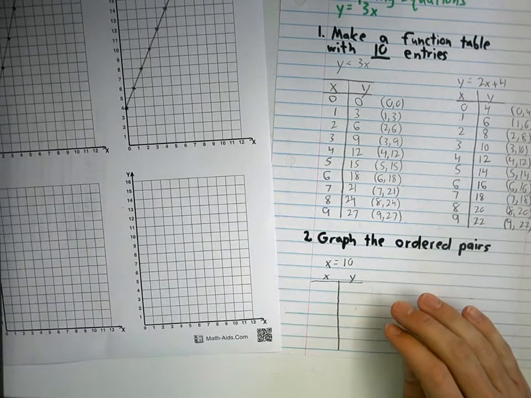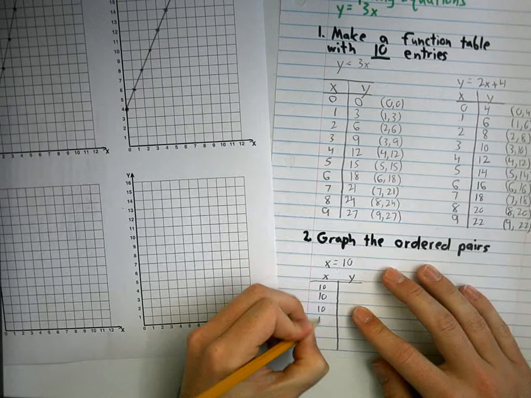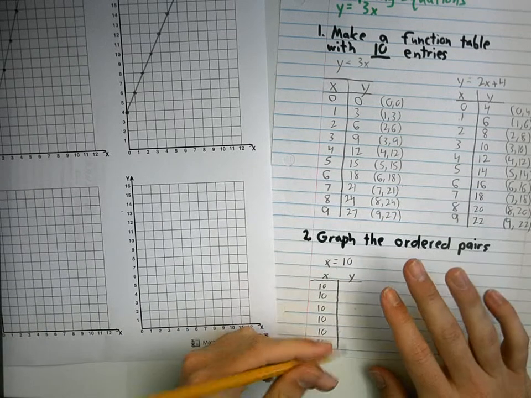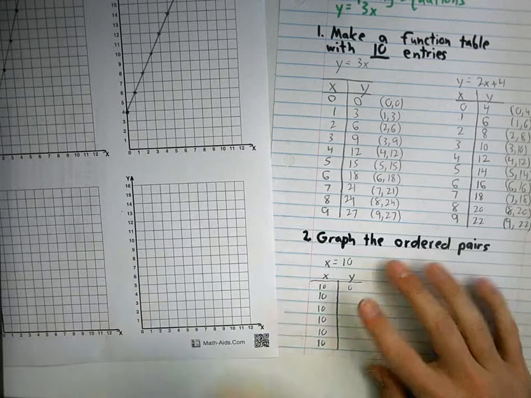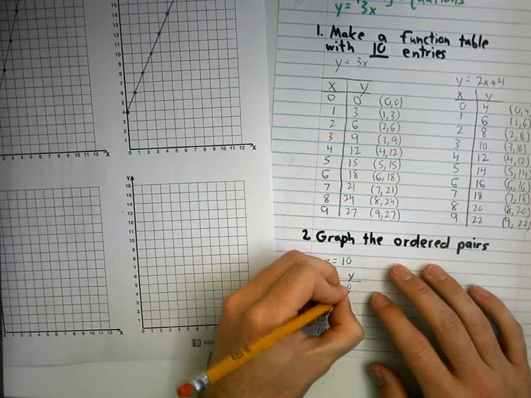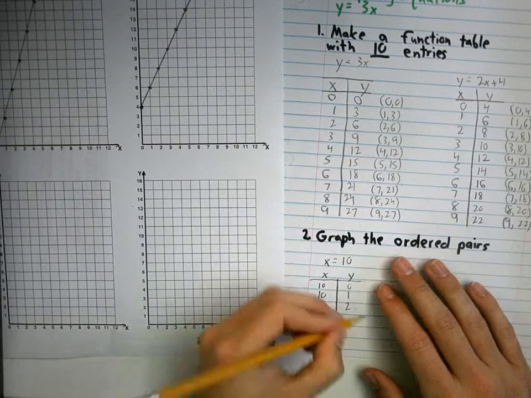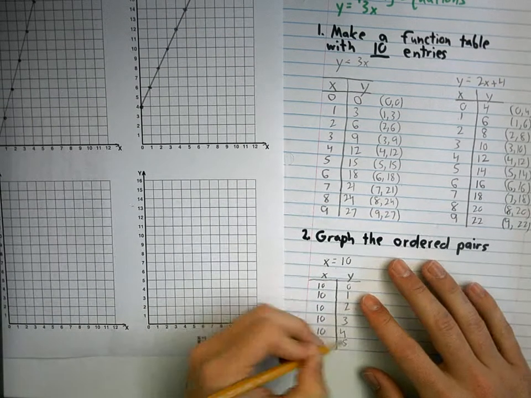Guess what? X is always going to equal 10. But my Y, I'm going to change my Y this time. Let's see what my Y is. If Y is 0, X equals 10. Y is 1, X equals 10. Y is 2, X equals 10. Y is 3, X equals 10. Y is 4, Y is 5, X is always going to equal 10.